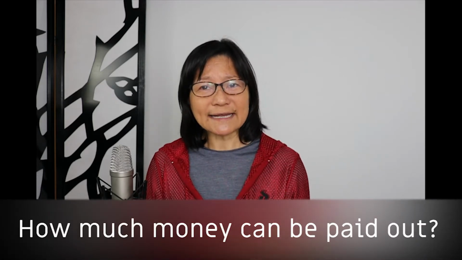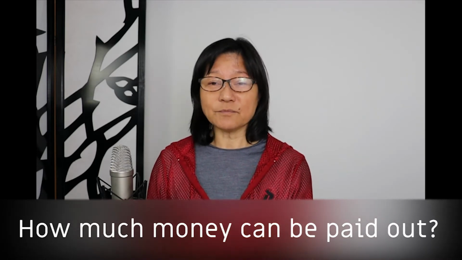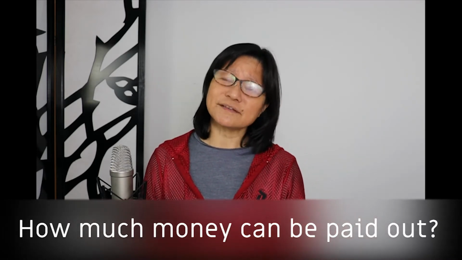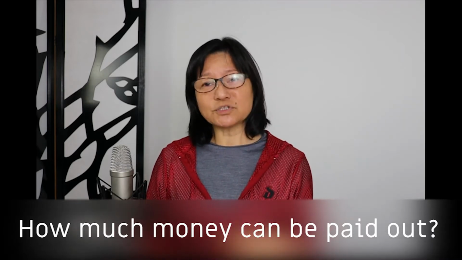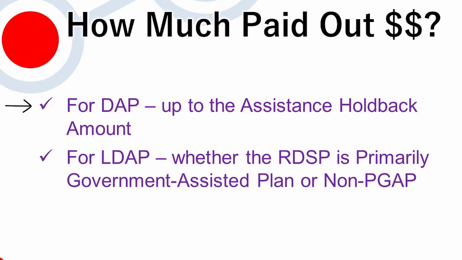Now we know that there are DAP and LDAP. How much can we receive? Can we just get any amount of money out from the RDSP at the time you need it? Unfortunately, that's not the case. For DAP, which normally happens before the age of 60, you can take the money out from the RDSP up to the assistance holdback amount, which is the total amount of the grants and bonds you received from the government, minus the amount that you have already taken out. If you have not taken out anything, that is the full amount of the grants and bonds.